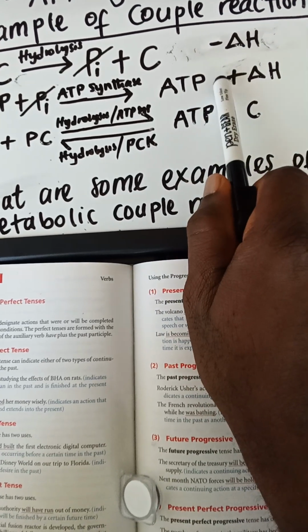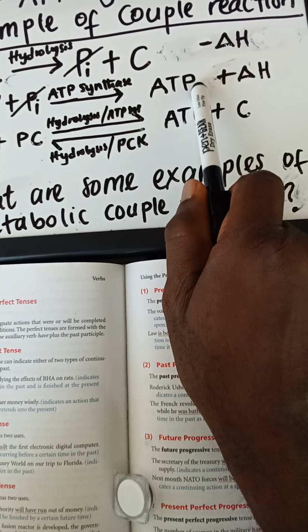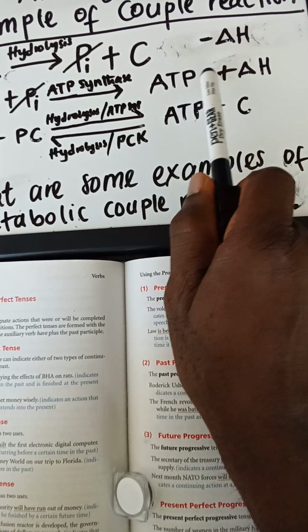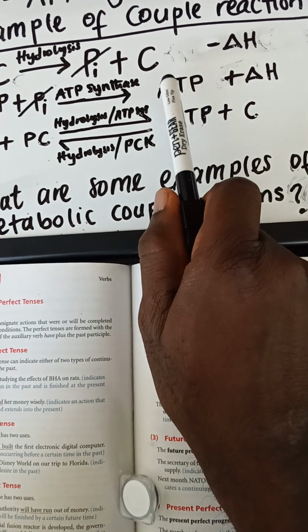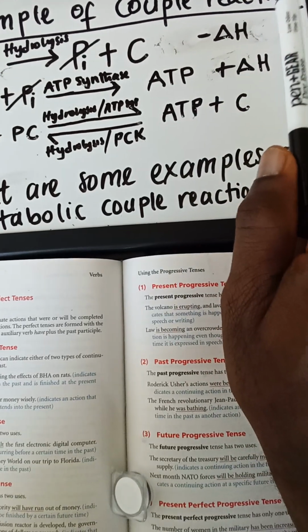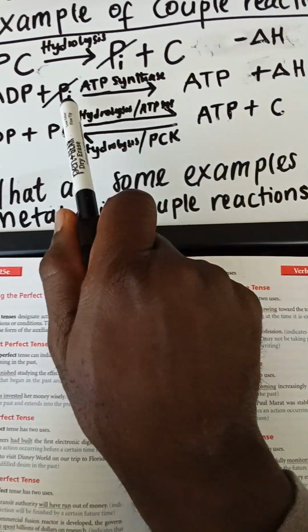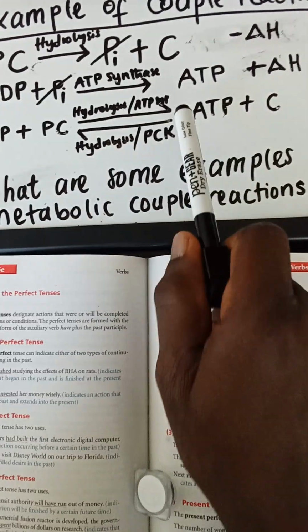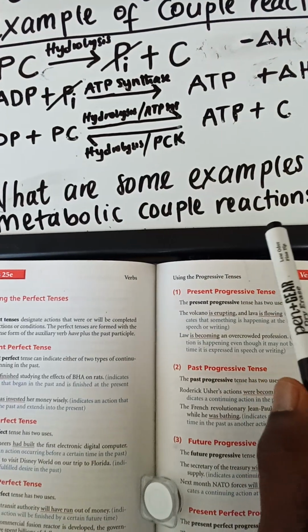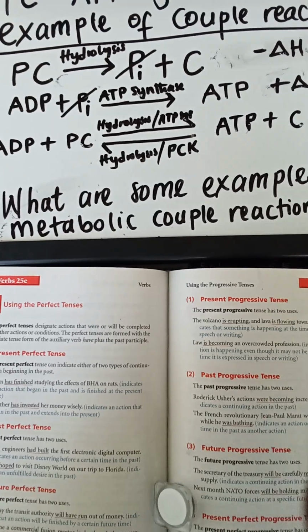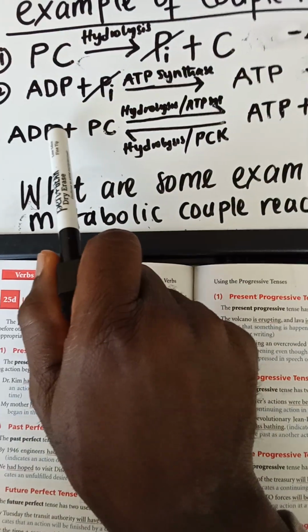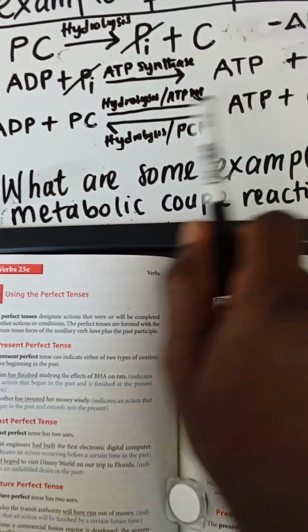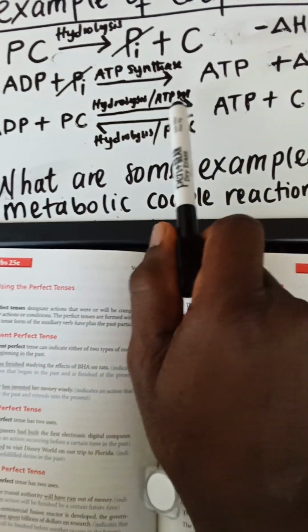The single phosphate will then combine with the adenosine diphosphate to form back the ATP with the help of ATP synthase. This is how it's going to look like if you put the two together.